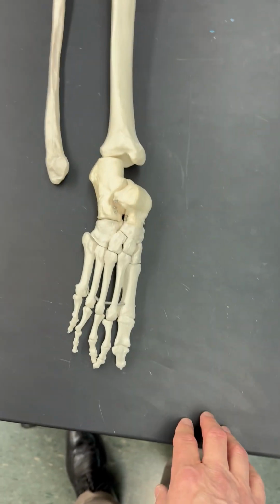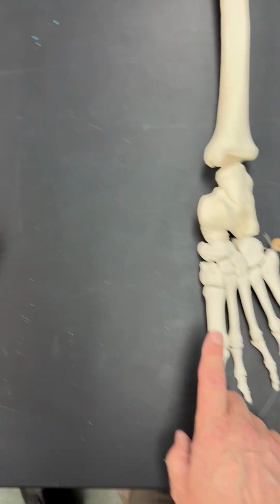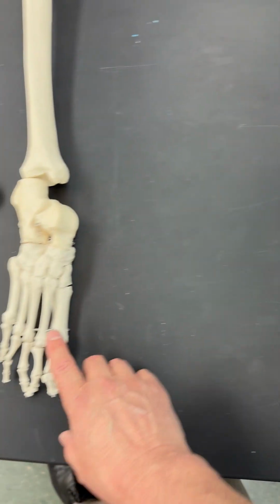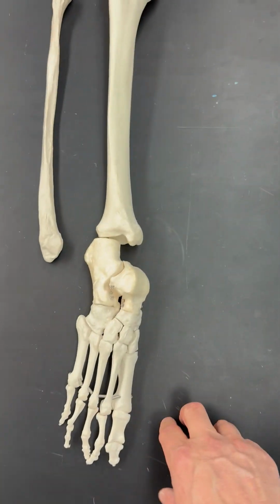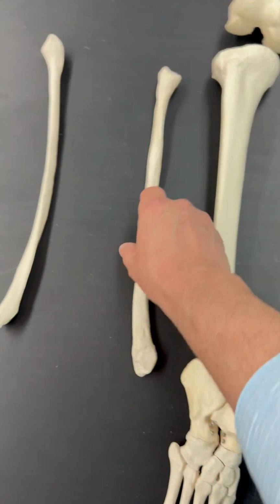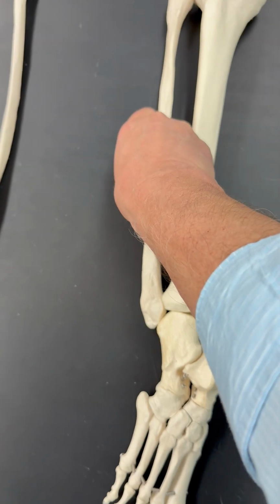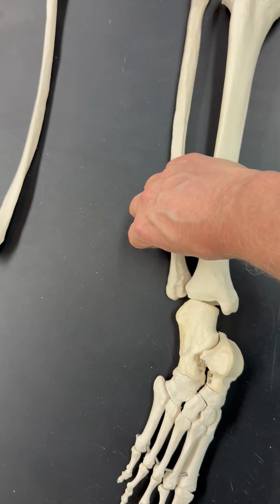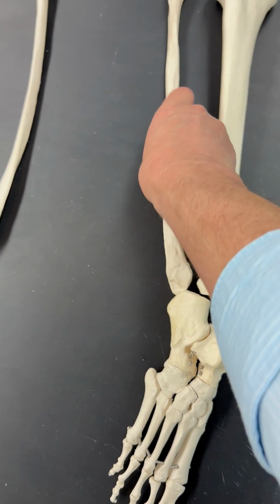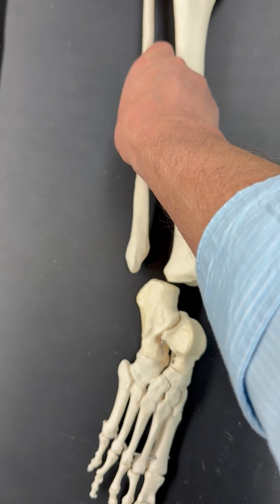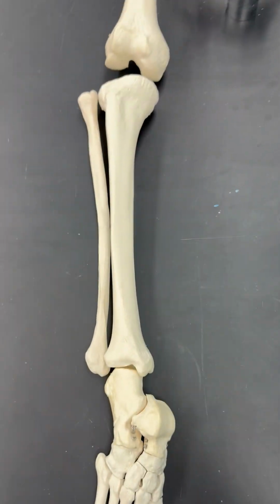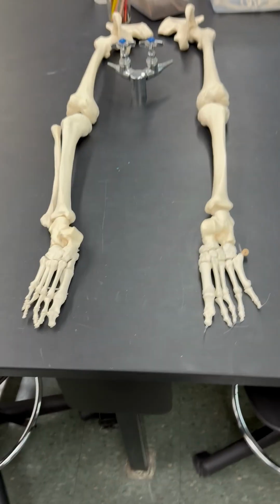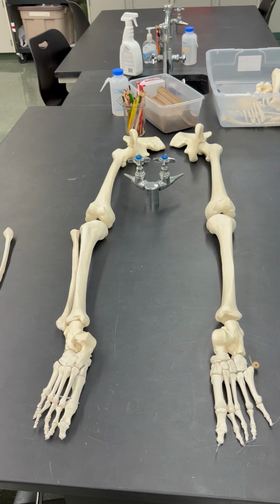The feet are easy because the big toe is always medial, as you can look at your own feet and see. And on the fibula, the lateral malleolus is always lateral. So there you are, there's the lower limbs.